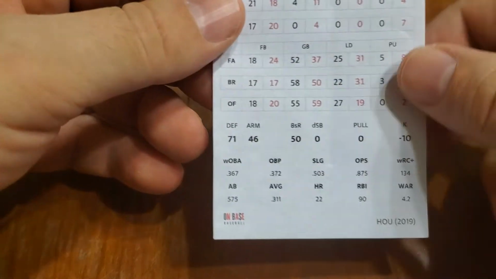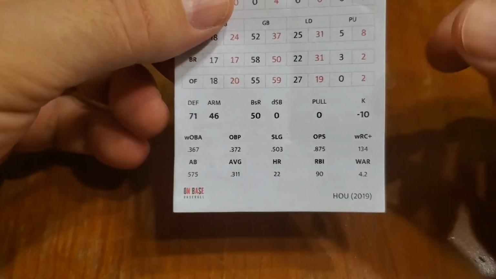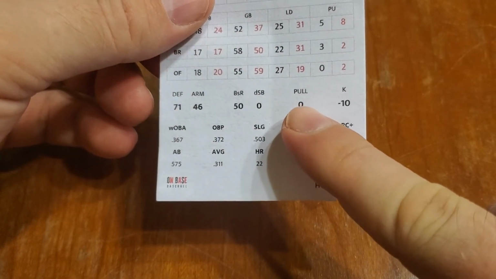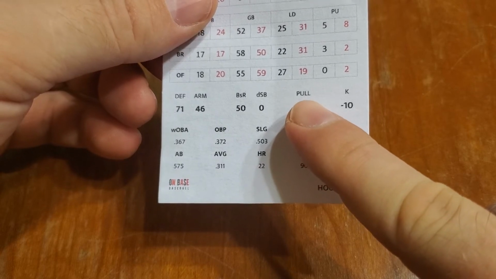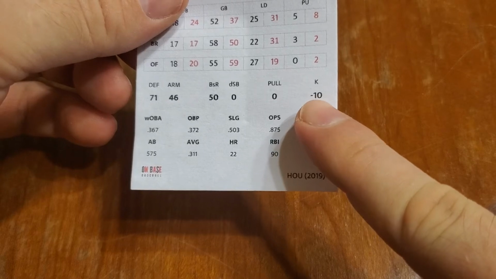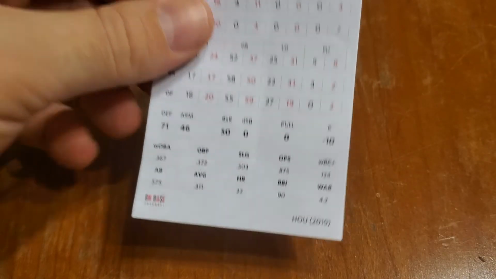Okay, so that is working off the batter card. There's a few things to remember here that will come into play. The pull rating is going to come into play on the fielding matrices, and the K value we already saw come into play on the first pitch against the pitcher.